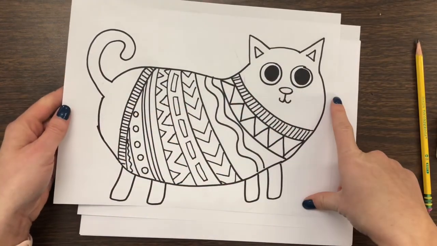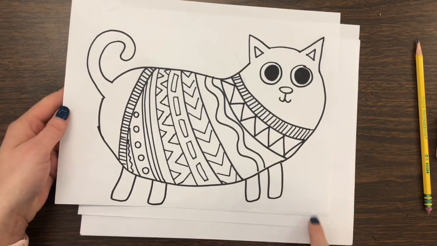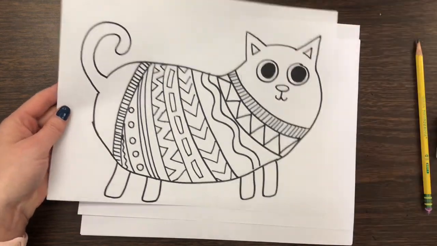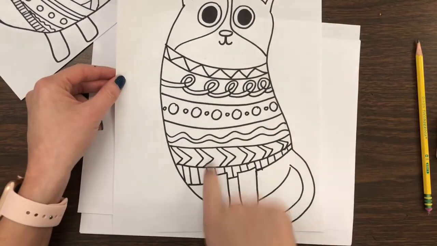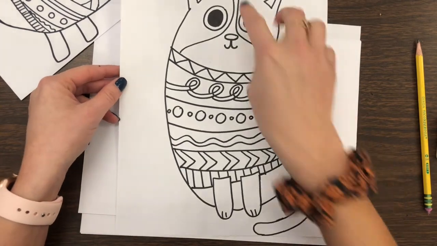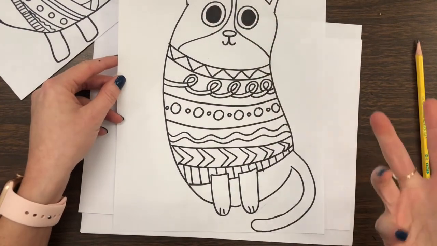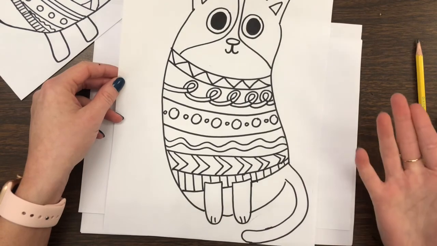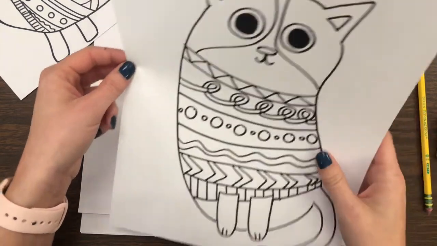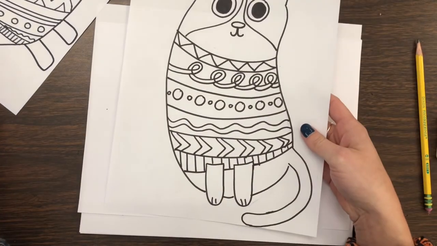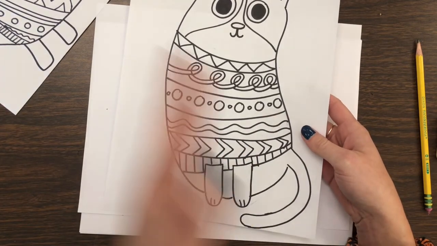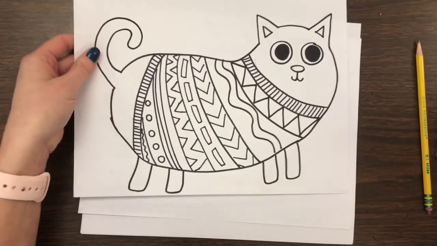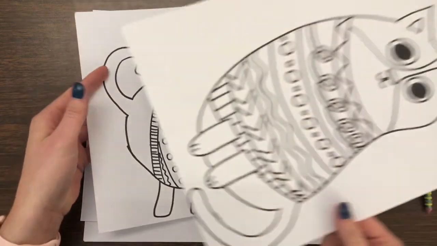We can draw our cat horizontal, and so he's like walking, or we can draw our cat sitting, so he'll be vertical. Both cats have the same body shape. It's kind of like a jelly bean. I'm going to show you how to draw both, all right? If you want to draw the sitting up cat, go ahead and fast forward to that part. If you want to draw the standing cat, then we'll start right now.